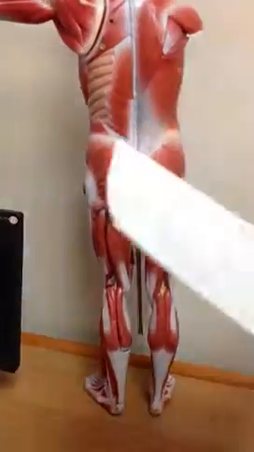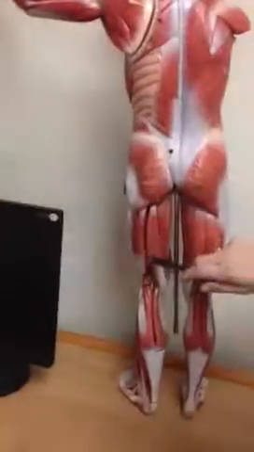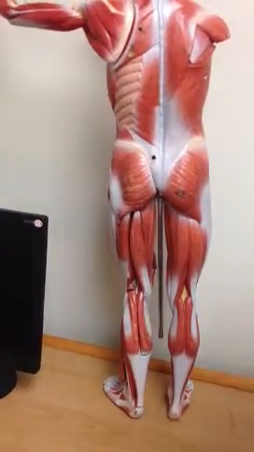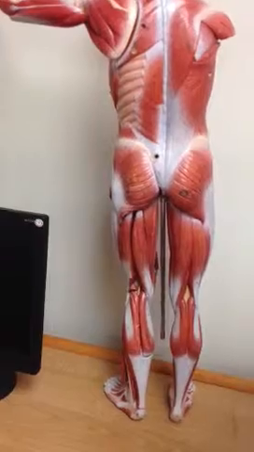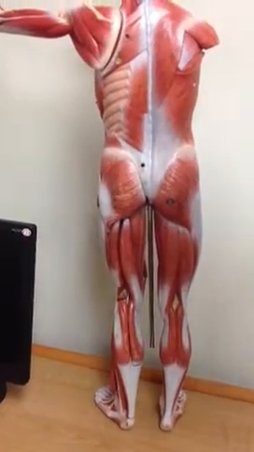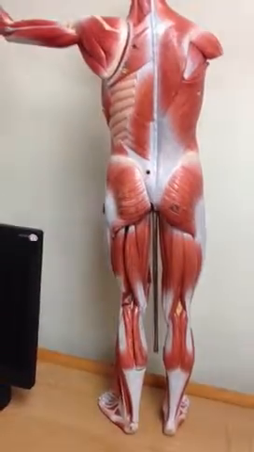The hamstrings are going to be these on the back. They flex the leg, extend the thigh. Their origin is the ischial tuberosity, linea aspera, and distal femur. Their insertions are the head of the fibula and lateral condyle of the tibia.